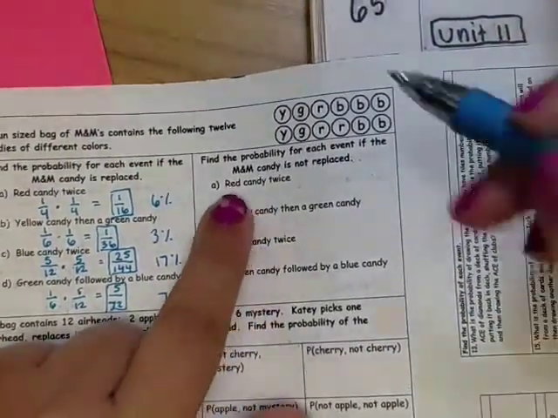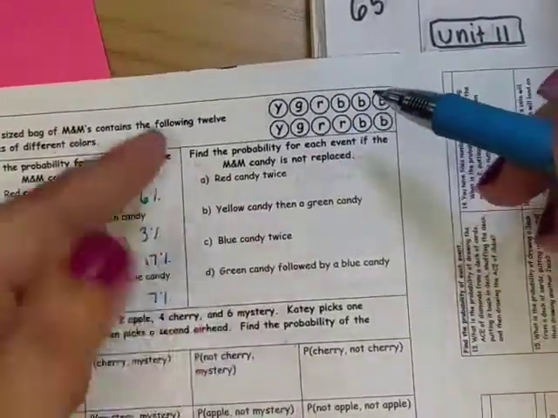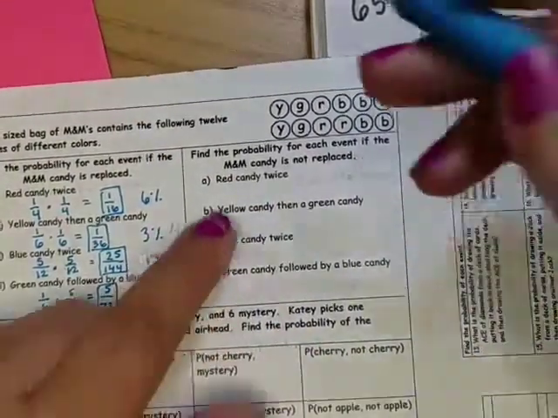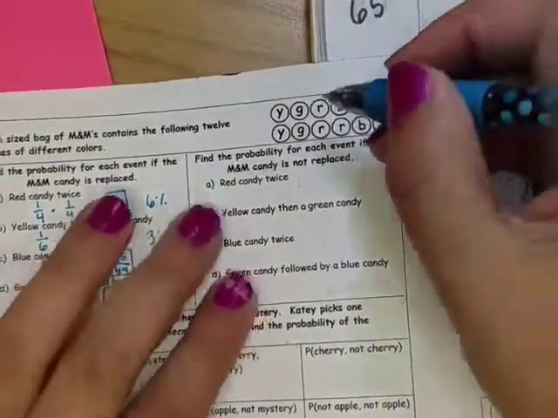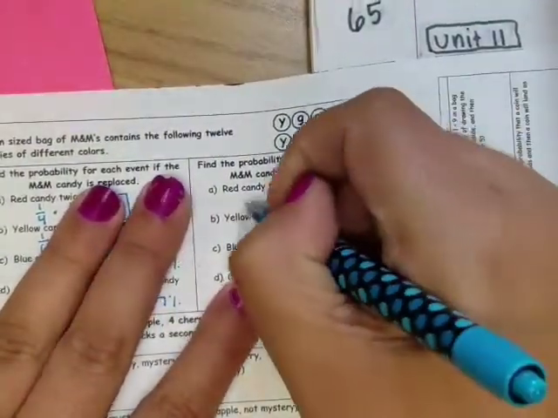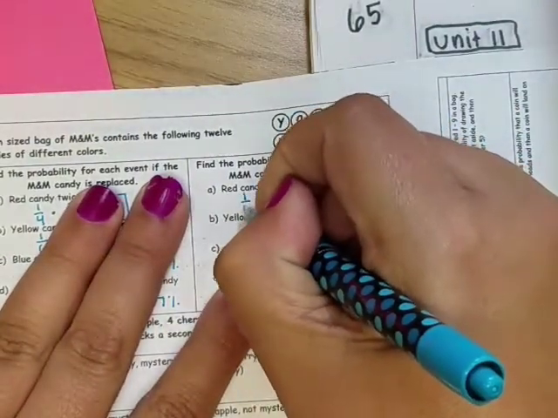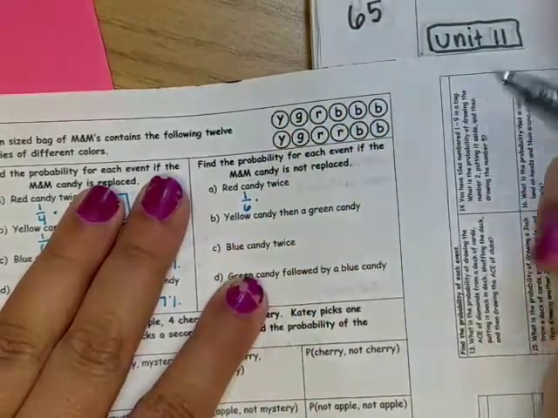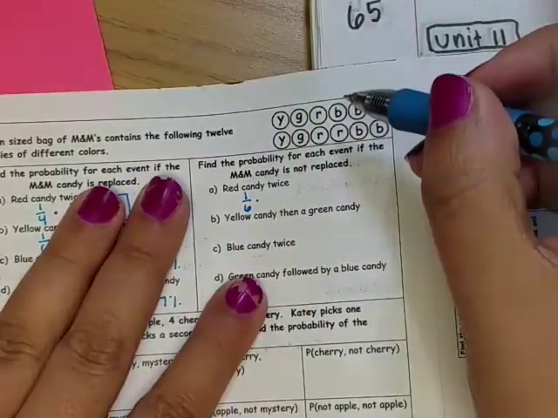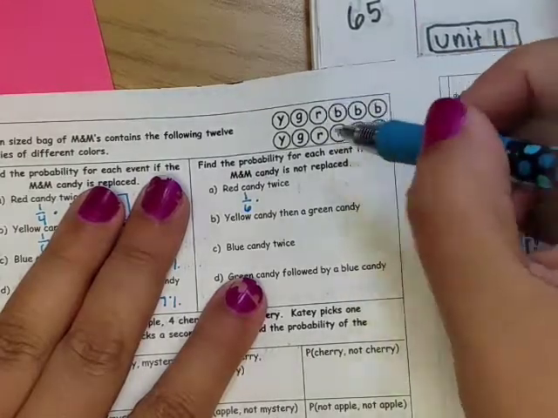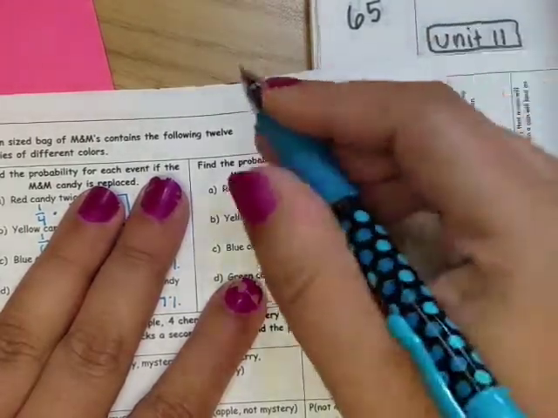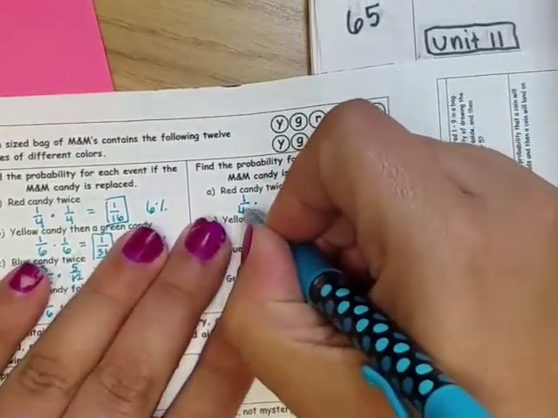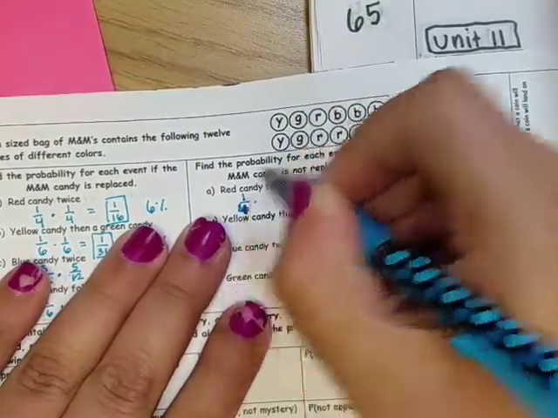Over here, we find the probability for each event if it's not replaced. So this is the dependent. So red candy twice. Well, there are 3 red candies, sorry. So 3 out of 12 is 1/4.